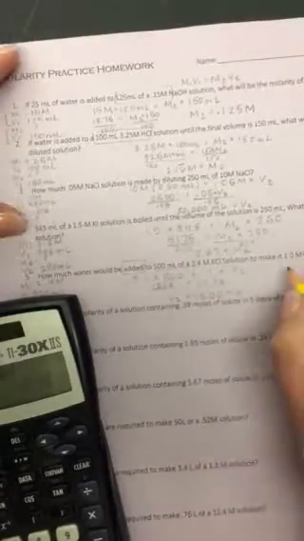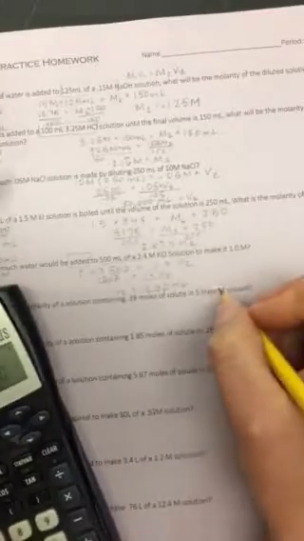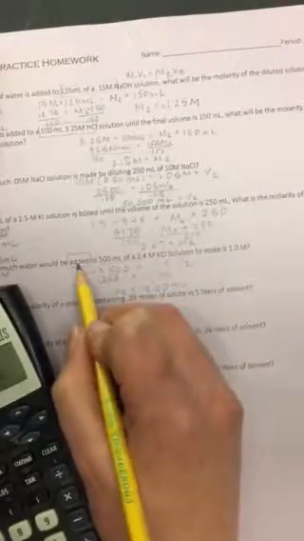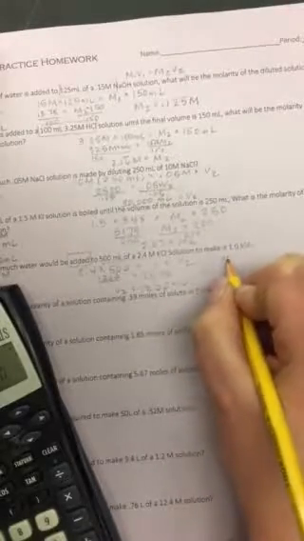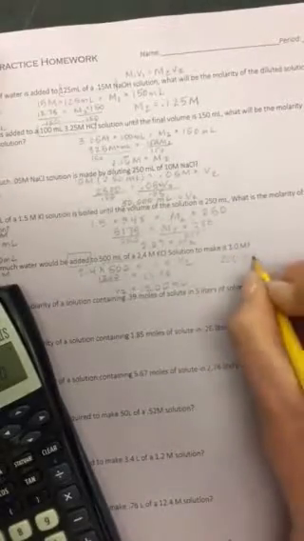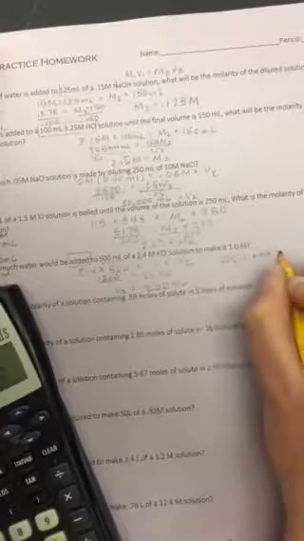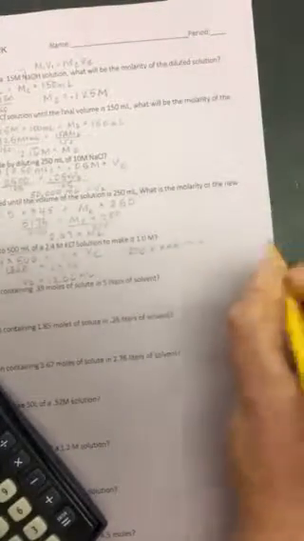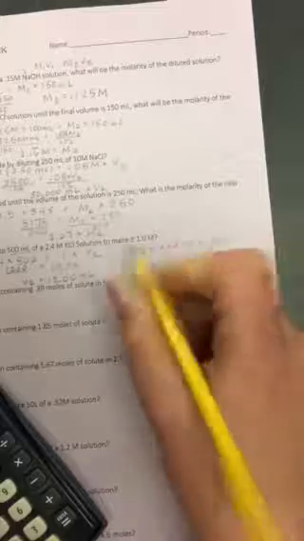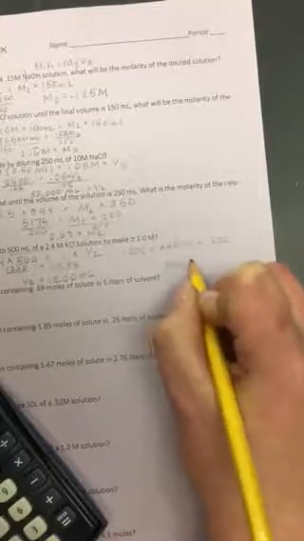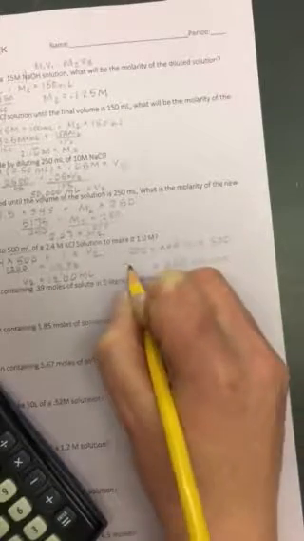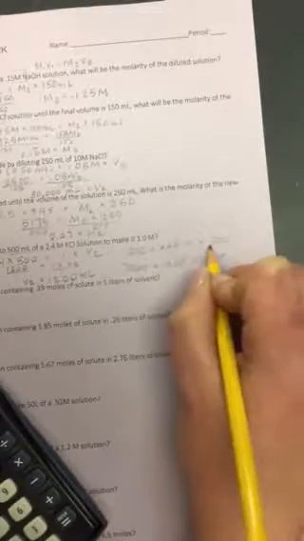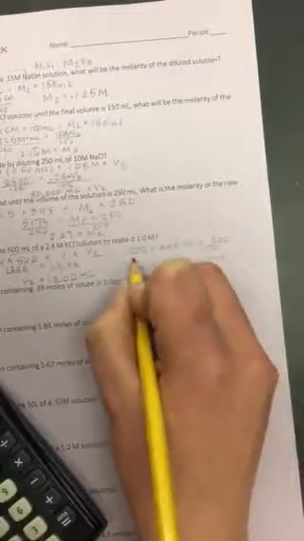Now here's the tricky part. 1200 milliliters is our final volume, which means we added something to 500 to get 1200. So 1200 equals that added volume plus 500. So the added volume is equal to 700 milliliters. I just subtract the 500 from each side, and I get that 700 milliliters.